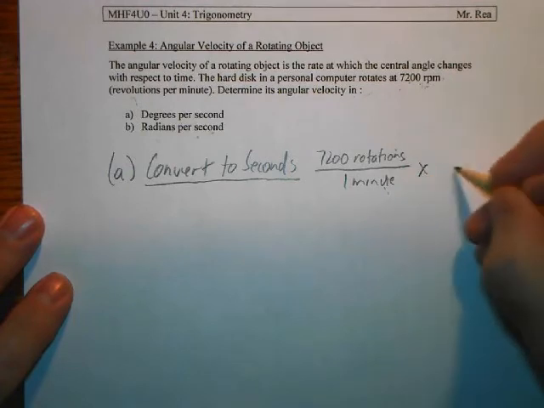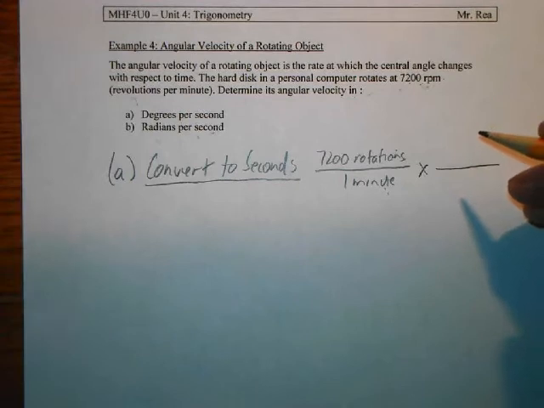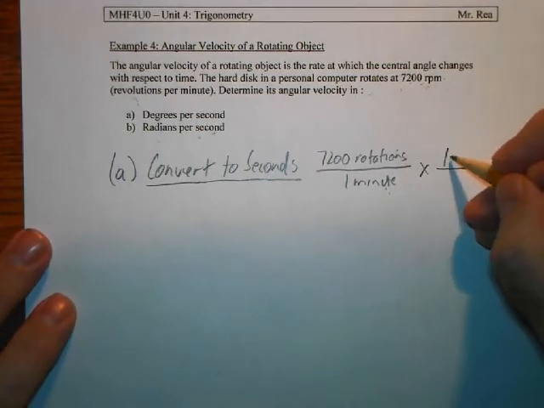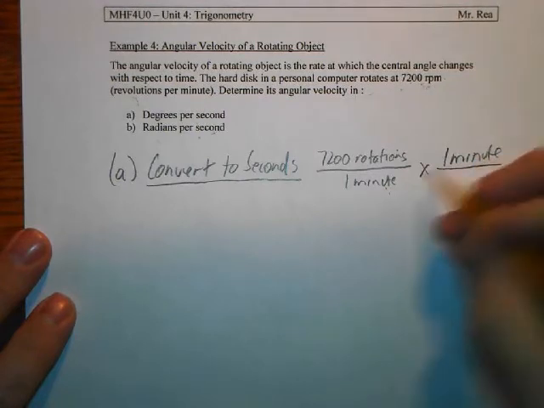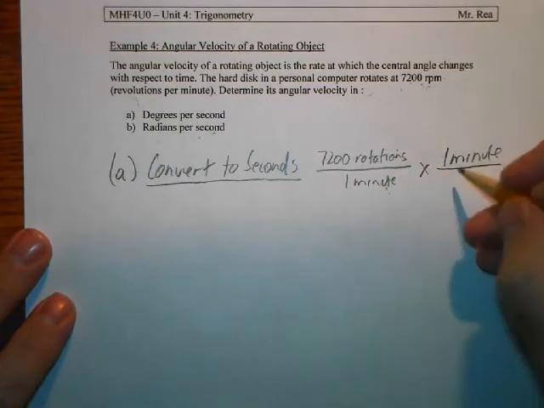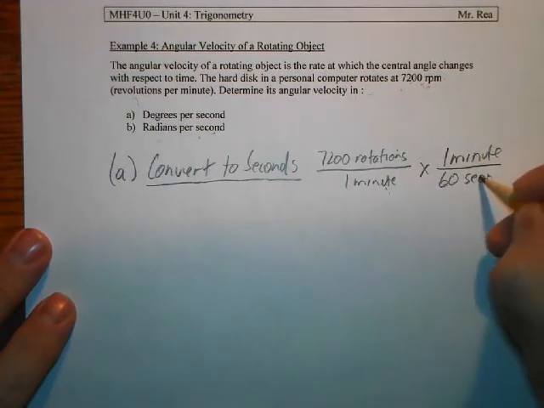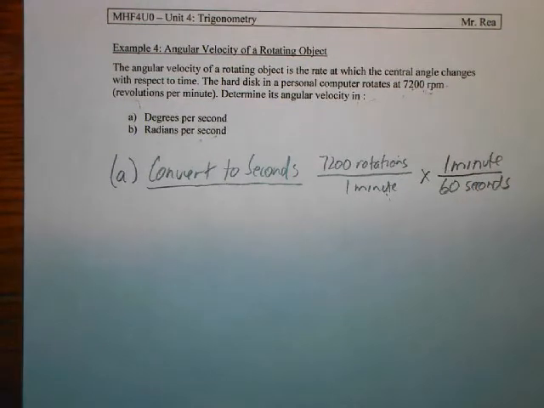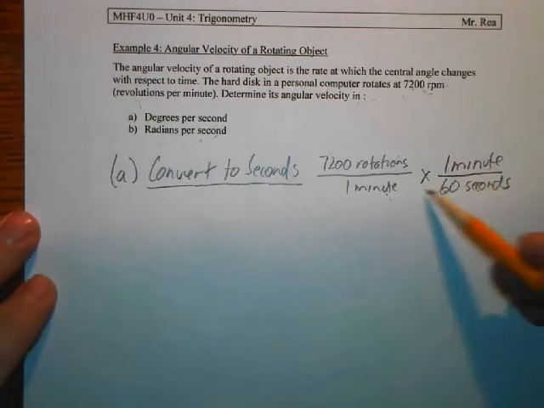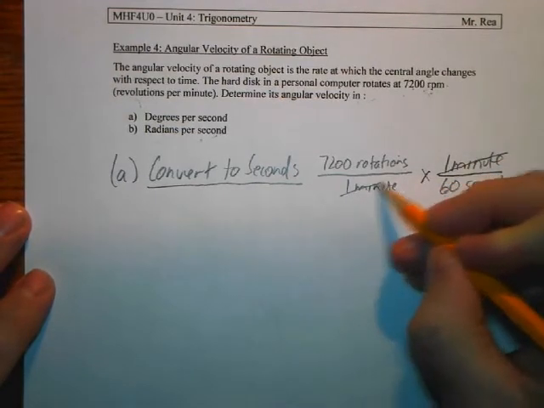So we're going to multiply by this ratio, which is always going to be equal to 1. So 1 minute, I'm going to put 1 minute on the top because I want it to cancel with that. And 1 minute is the same as 60 seconds. When I multiply by this, it's kind of like when I multiply by pi radians over 180 degrees, it's equal to the same thing. So we're just going to get the units changed here. You can see very nicely the 1 minutes cancel out.